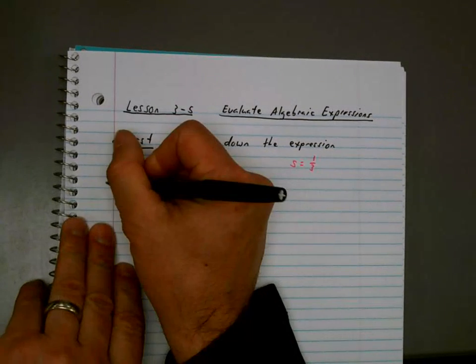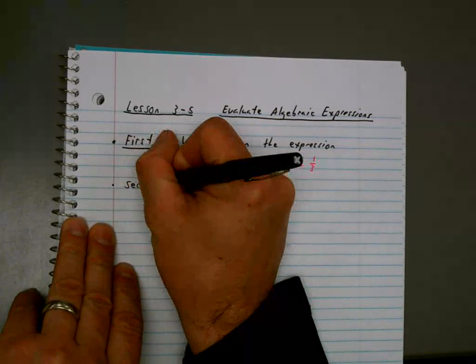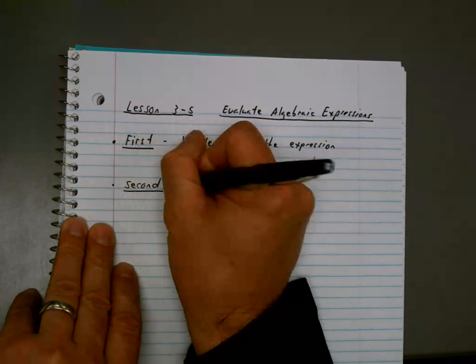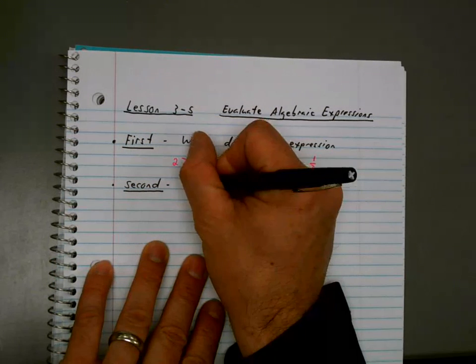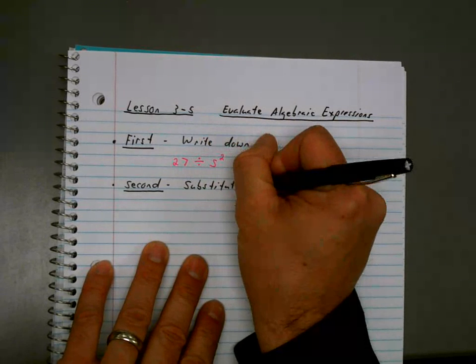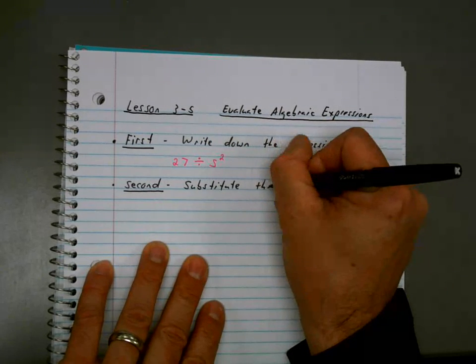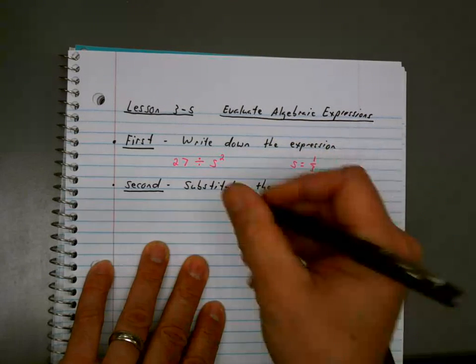That leads us to our second step. So write down the word second. And for the second step, you're going to substitute the variable for the given value.